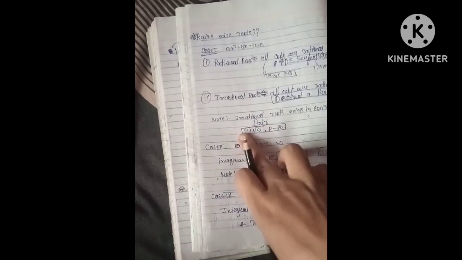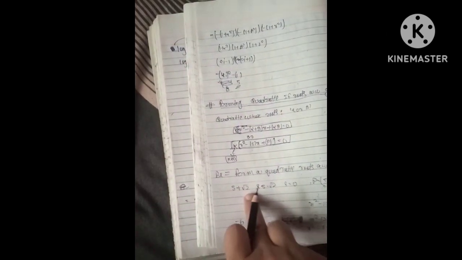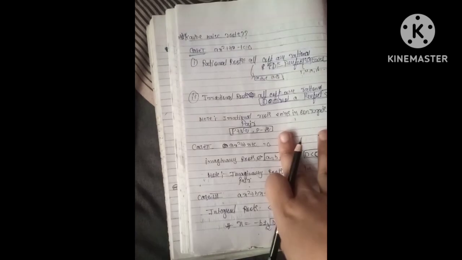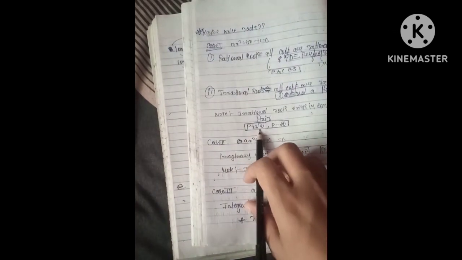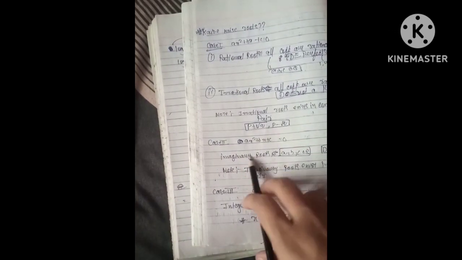Irrational roots exist in conjugate pairs, just like this: 5 + 2√alpha and 5 − 2√alpha, that is, p + √q and p − √q.